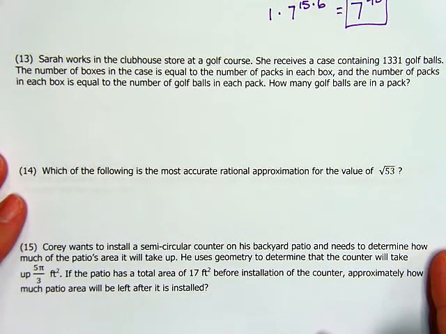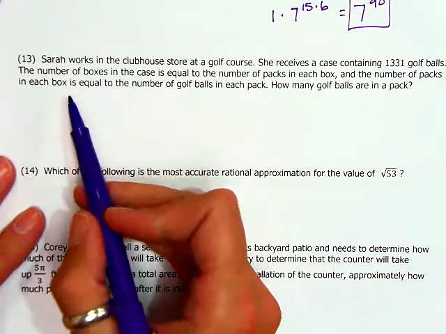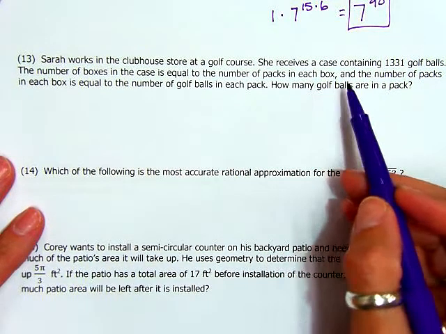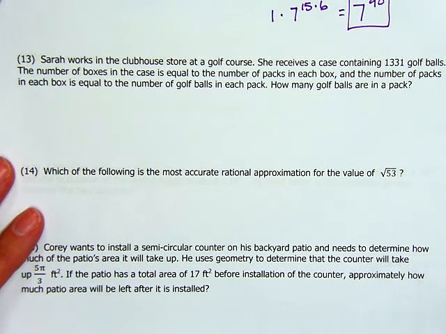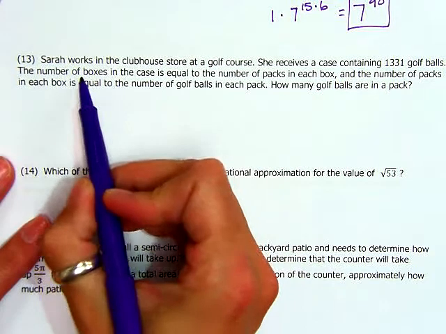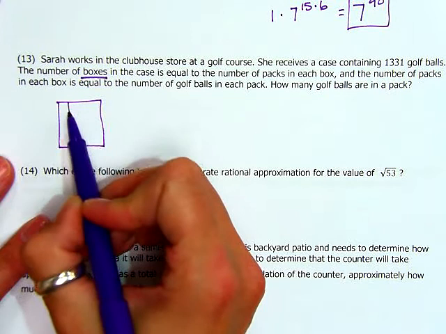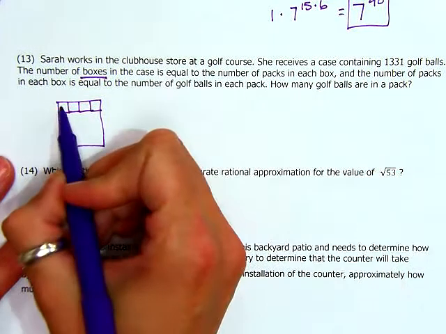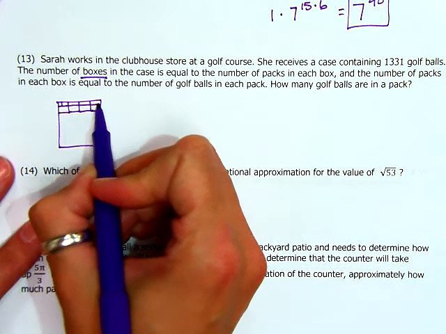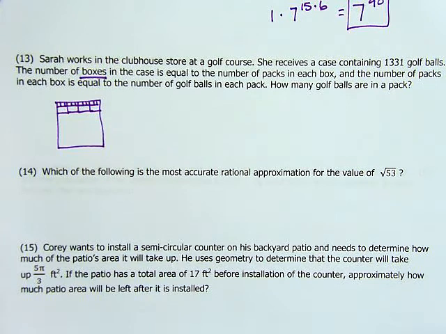Okay, so it says Sarah works in the clubhouse store at a golf course. She receives a case containing 1,331 golf balls. The number of boxes in the case is equal to the number of packs in each box. And the number of packs in each box is equal to the number of golf balls in each pack. So first I have a case, then inside I have boxes, and then in each box I've got golf balls. Okay. So I need to know how many golf balls are in each pack.